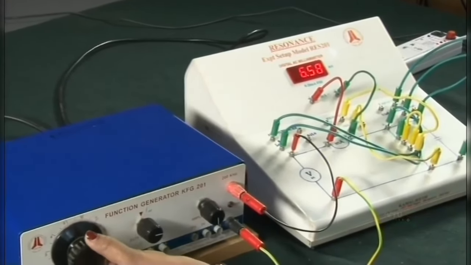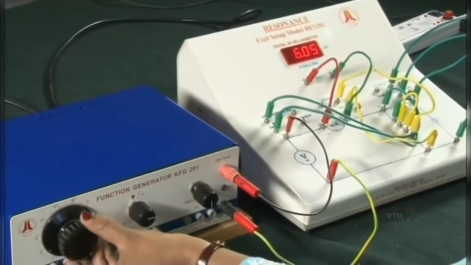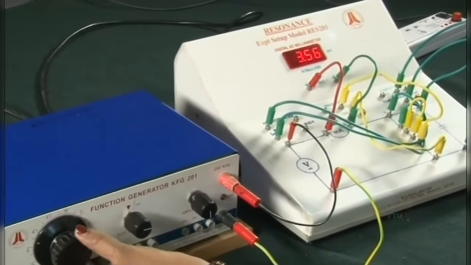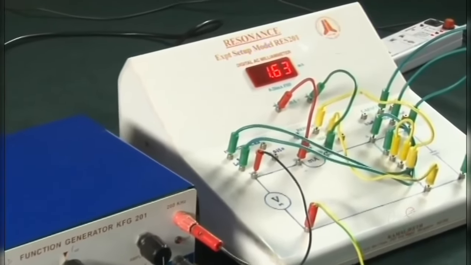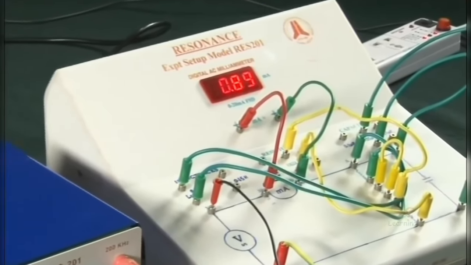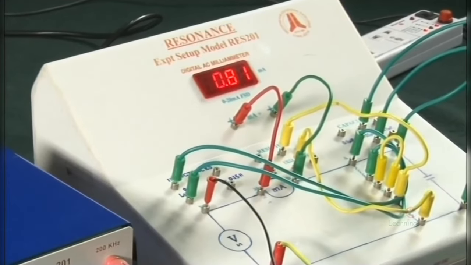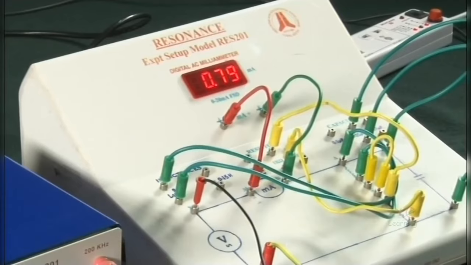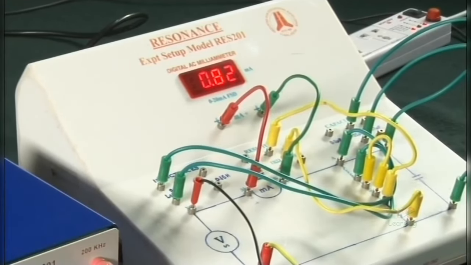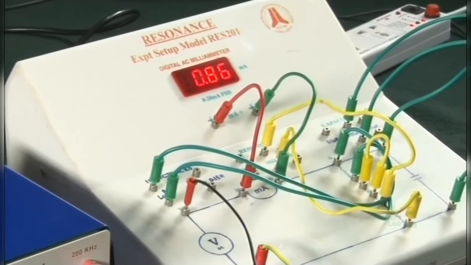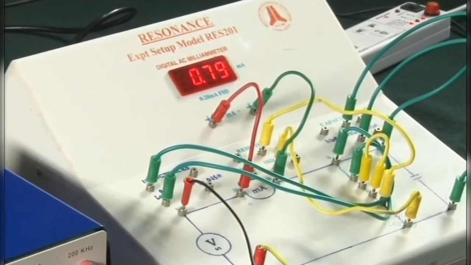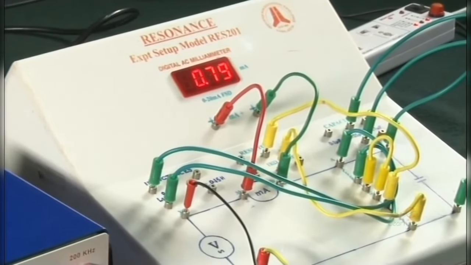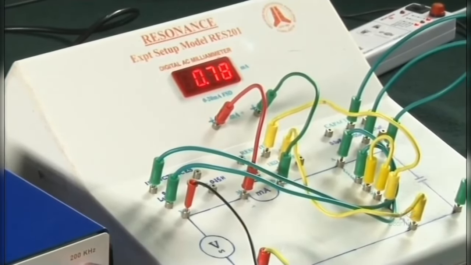As the frequency is increased, the current is decreasing, and reaches a minimum again at 4.8 kilohertz.